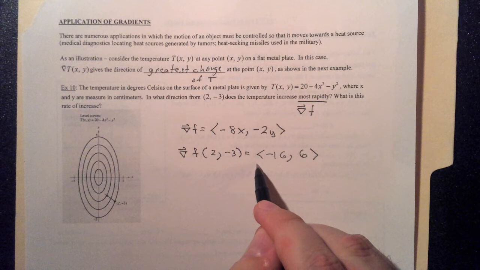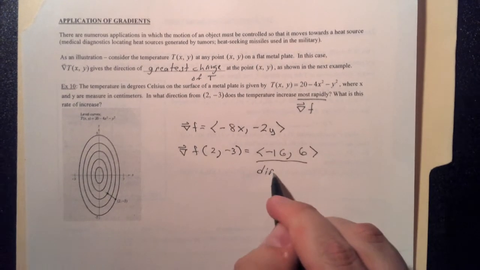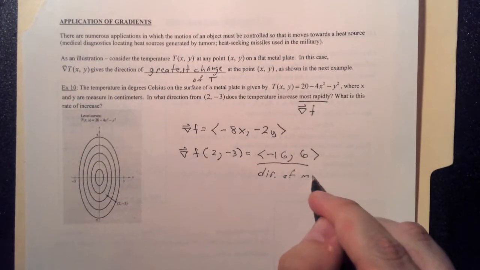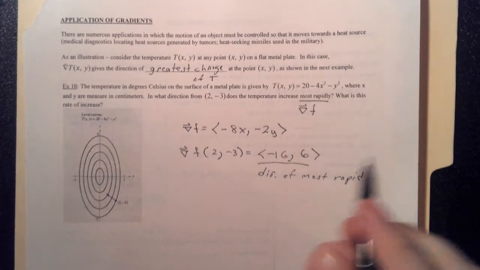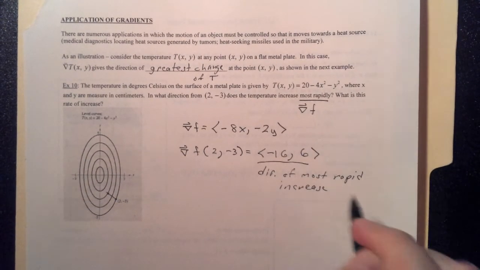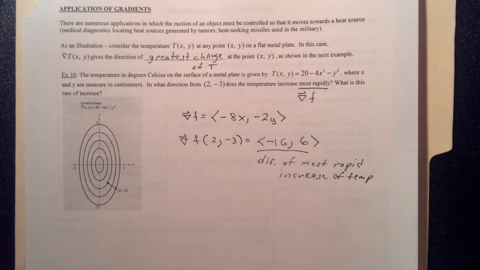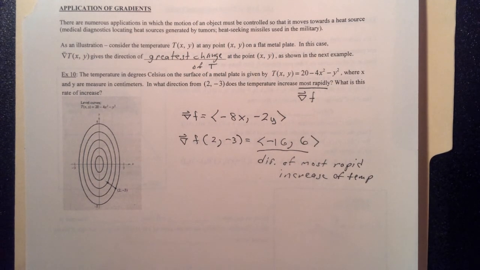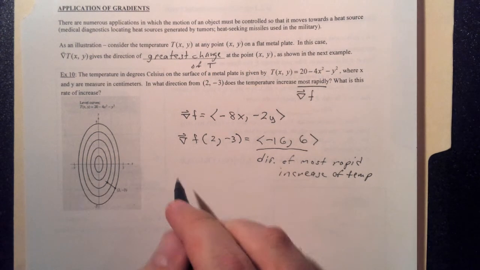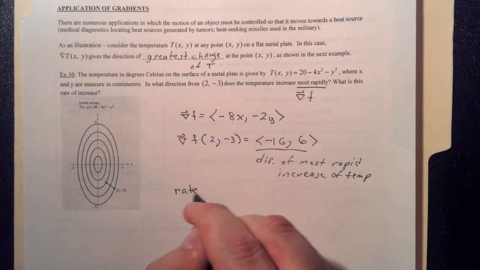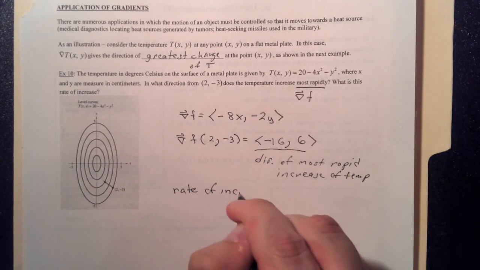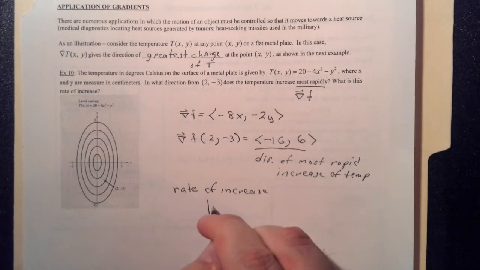So this is the answer to our first question. This is the direction of most rapid increase of temperature. What is the rate of increase? Well, the rate of increase will be the magnitude of that gradient, because we know we're going to take the dot product with a unit vector, and if we want to maximize it, we need the cosine of 0. So again, the maximum increase is the magnitude of that gradient.